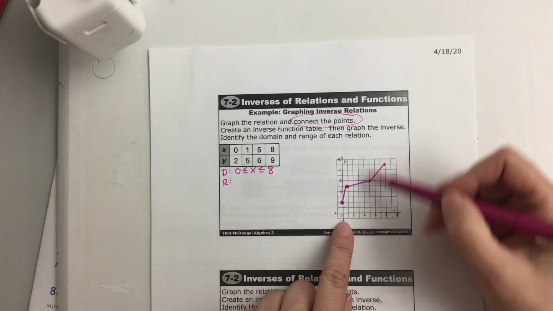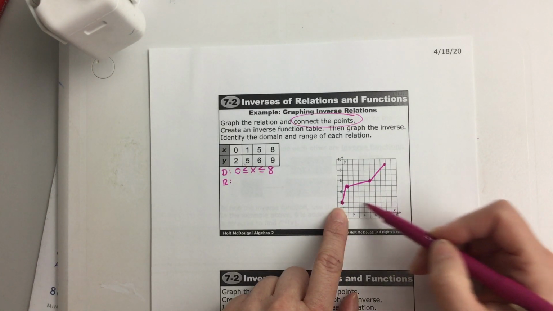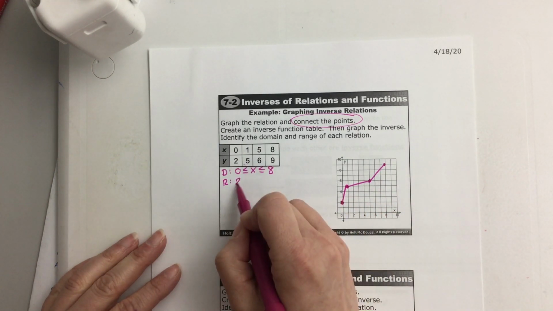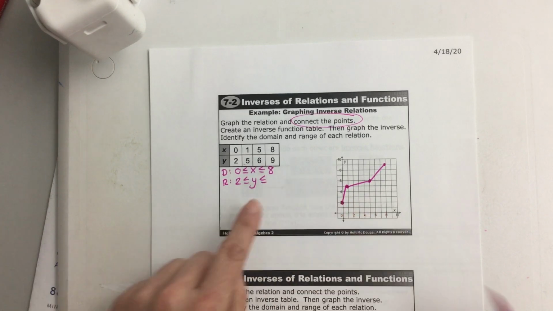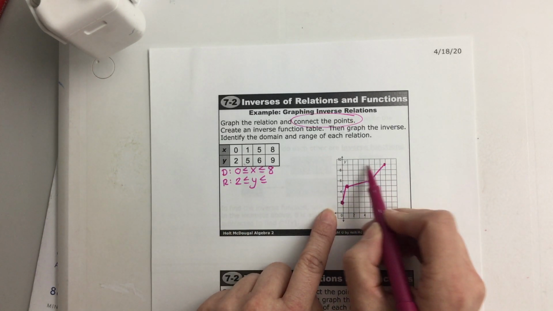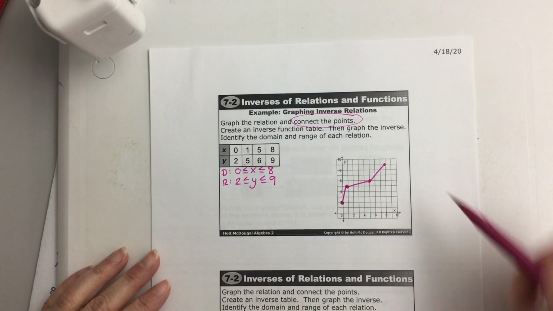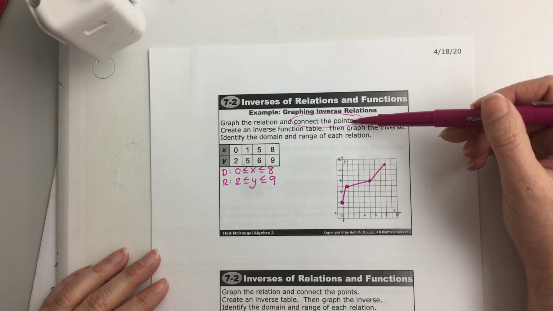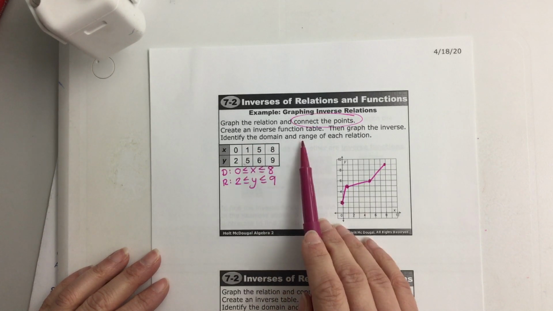Now your range are the y values. So the lowest value on my y-axis is a 2. Range is y, so notice I did use the variable y in this case. The highest that I go on the y-axis is 9. So we graphed the relation, we connected the points, we identified the domain and range.